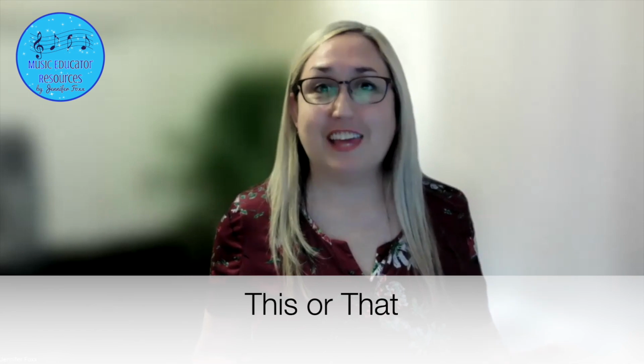This or that. I'm sure you've heard of the game this or that, but this also works well for asking a question that is more of a multiple choice, giving an A or B answer. So is it this or is it that? And they can either simply point, or another thing that works well is to just use numbers. Is it 1, 2, 3, 4, 5, or whatever? So finger numbers work great as well.